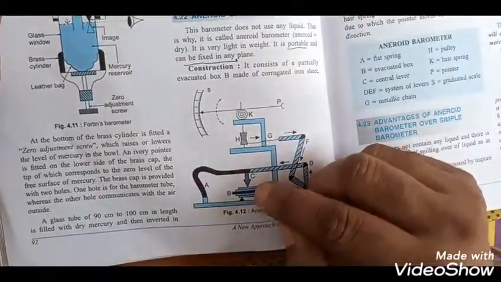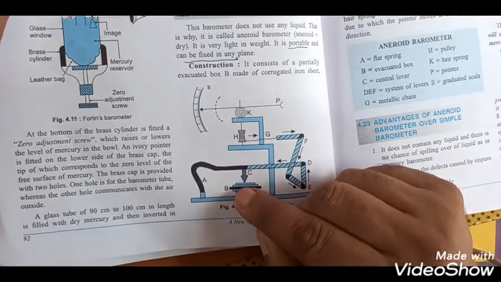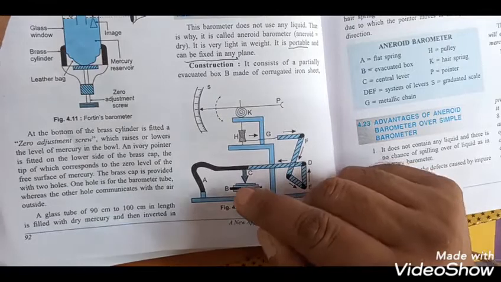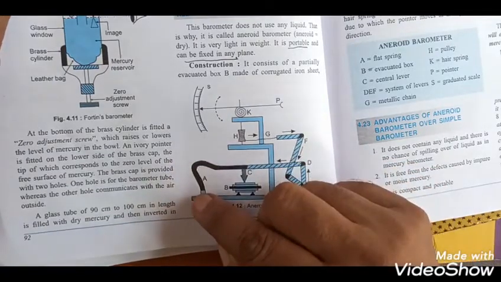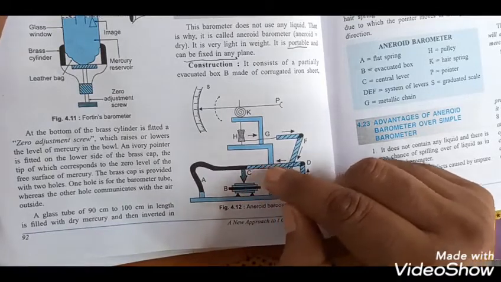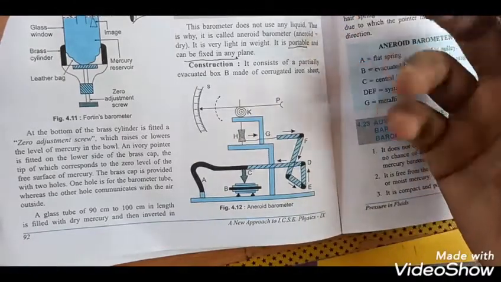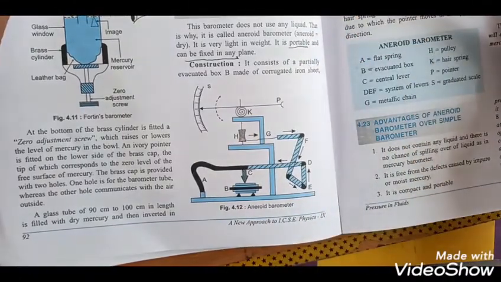See, this C pointer is there. It is just touching the corrugated box here. And this C pointer is connected with the fixed spring, and on the other hand, it is connected with the levers D, E, F. What is the function of levers? They can multiply the force. Right?